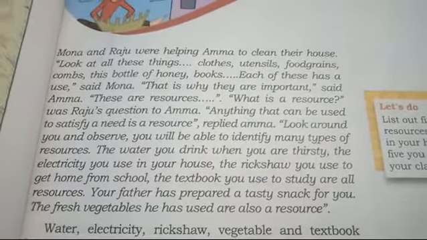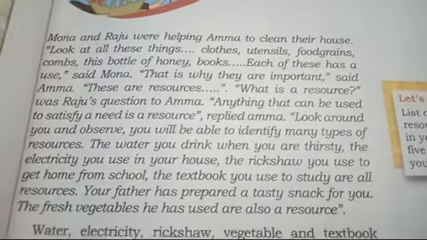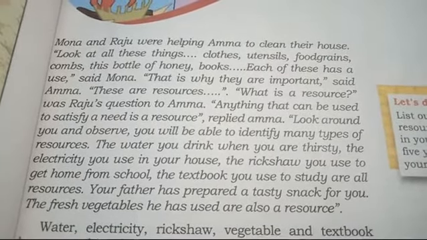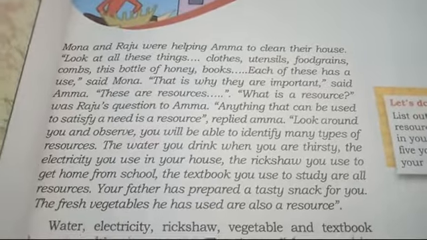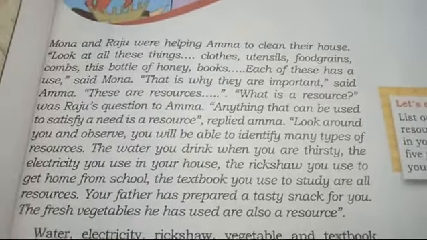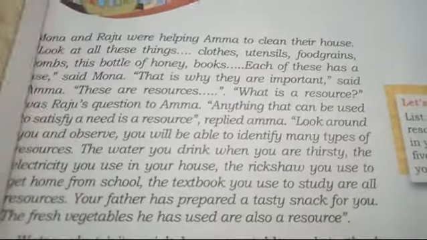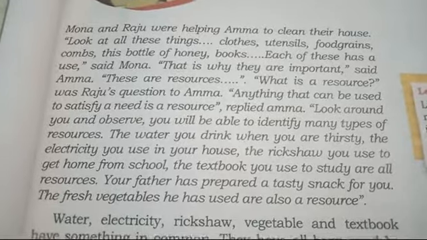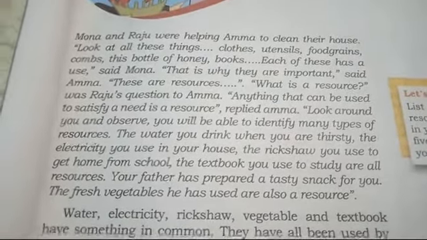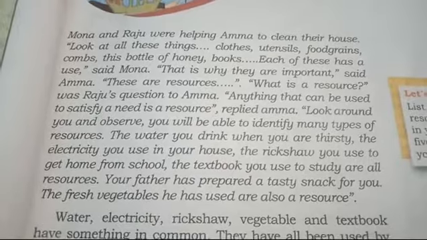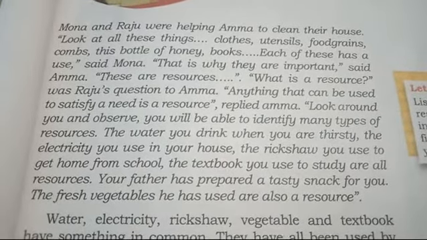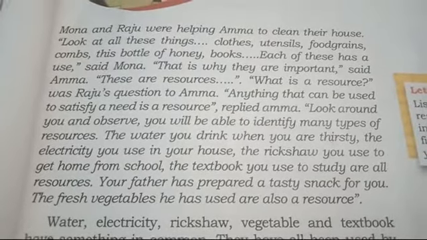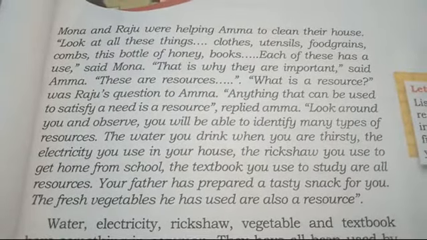So now what we can say from this statement, beta, is that anything that can be used to satisfy our need is a resource. कुछ भी एक ऐसी वस्तु, कुछ भी एक ऐसा ऑब्जेक्ट जो हमारी ज़रूरत को पूरा कर दे, that can be regarded as a resource. उसको क्या कहा जा सकता है बेटा? उसको रिसोर्स कहा जा सकता है. Okay, and in Hindi resources are called साधन. Okay, क्या कहते हैं? साधन. Okay, now replied Amma.